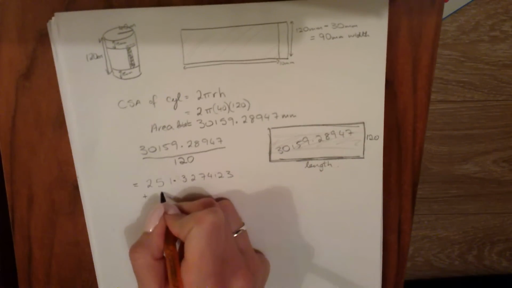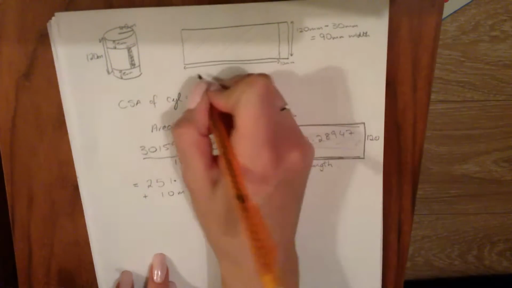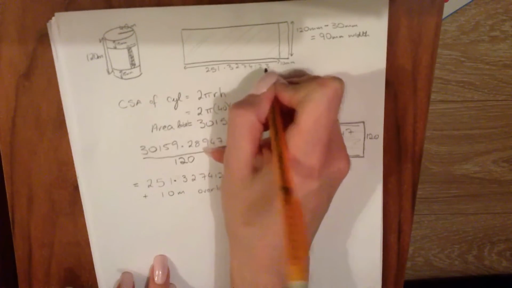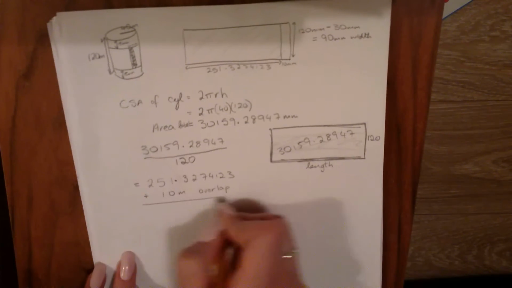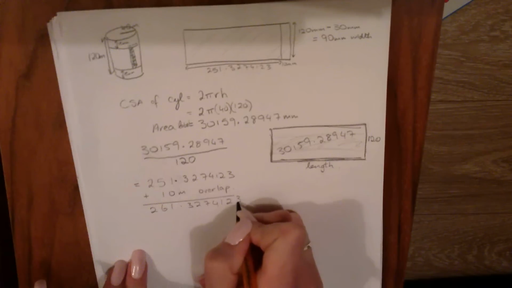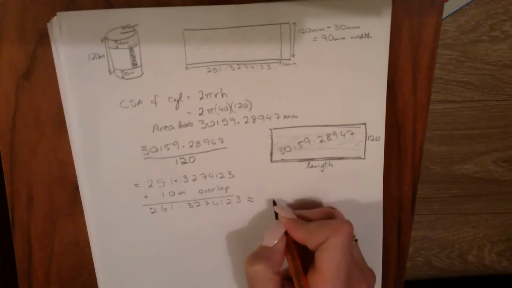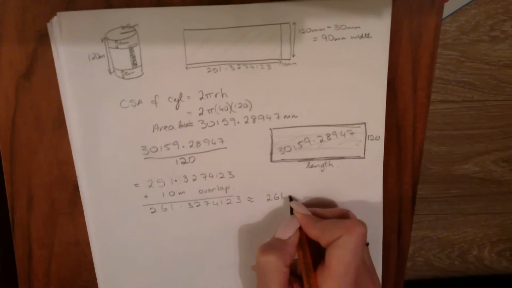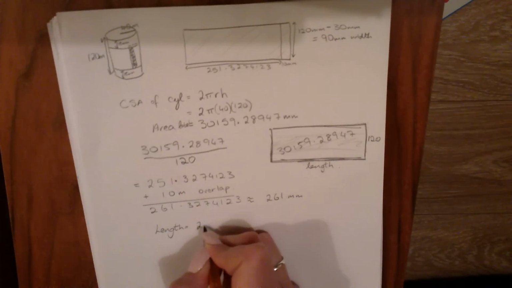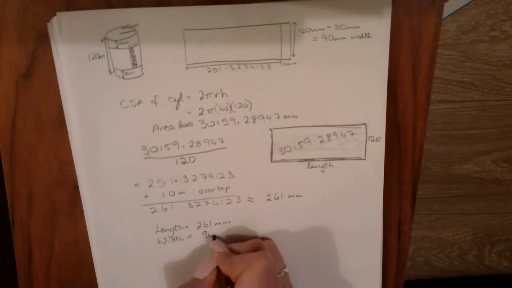We must then add on the 10 millimeters of the overlap. Okay, so this bit here is 251.3274123. We add on the 10 millimeters of our overlap and we get 261.3274123. They say in the question they want it to the nearest millimeter, so that's approximately equal to 261 millimeters. So finally, our length, 261 millimeters, and our width, as calculated at the very beginning, 90 millimeters.